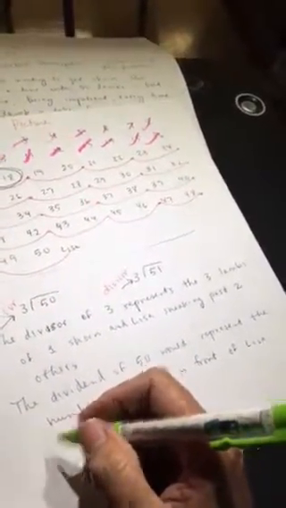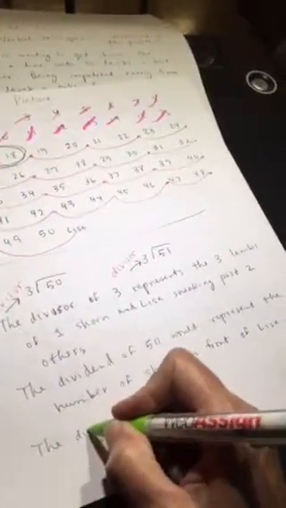Now, I need to kind of give you the punchline here. The dividend, let me write this. The dividend of 51 would represent the number of sheep including Lisa. Assuming she's last in line. There might be some behind her, right? In front of and including Lisa.